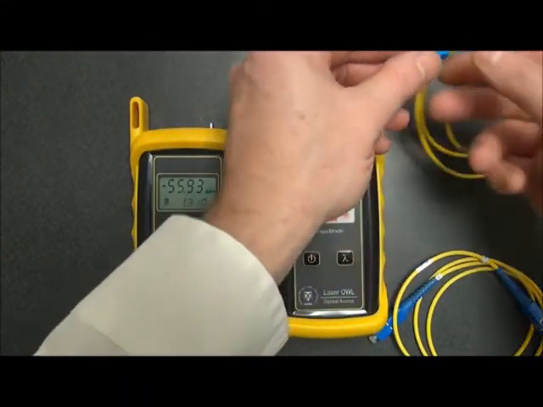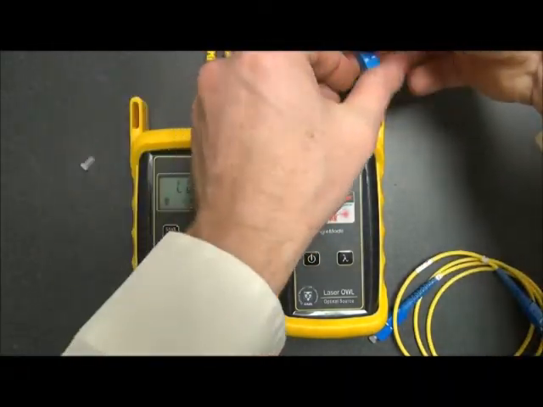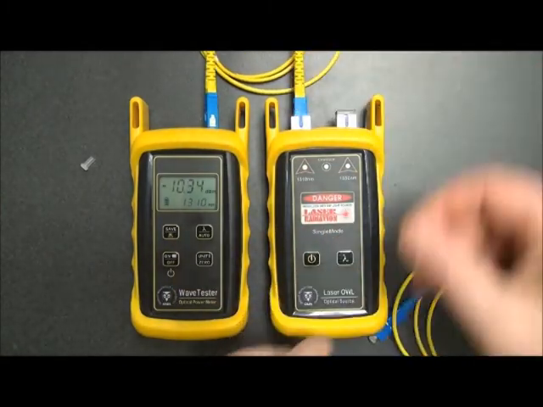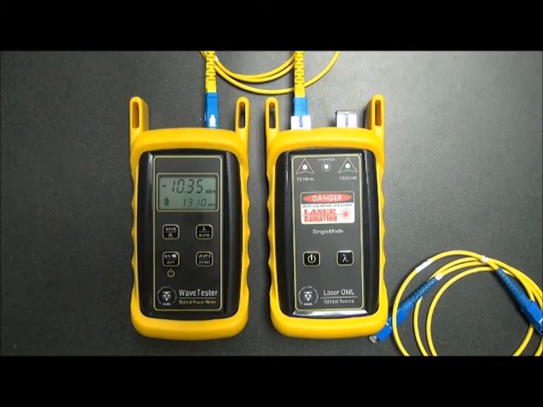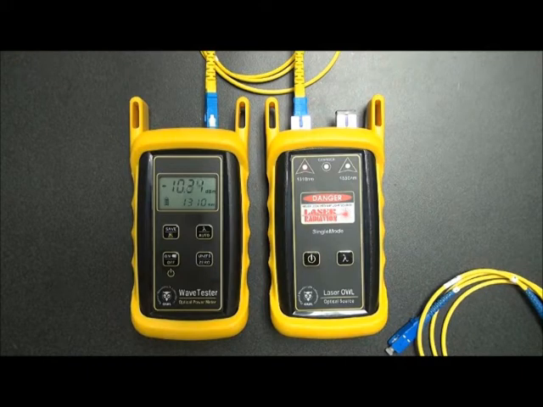Next, we take the second patch cable and we plug it into the testers like we did before. Now, as you can see, we have a value of minus 10.3, 10.2, somewhere in that range. Now, this is an okay reference level. We're still not reaching minus 11 dBm. So this value right here is okay to use. So now that we've checked this patch cable, it's perfectly acceptable to zero out the equipment with this cable attached.